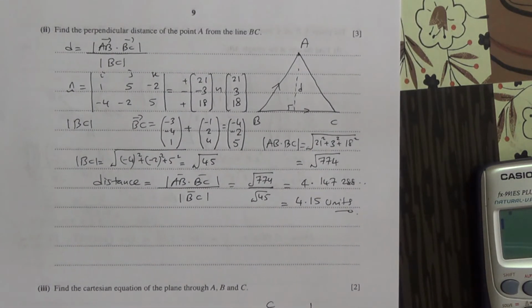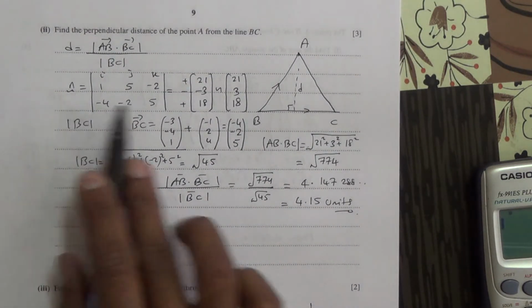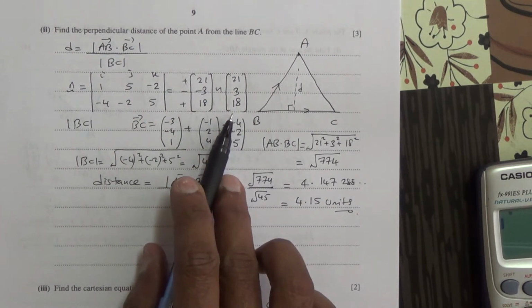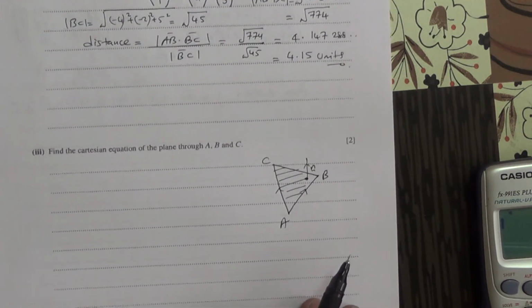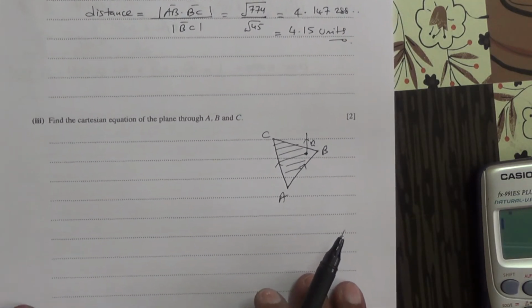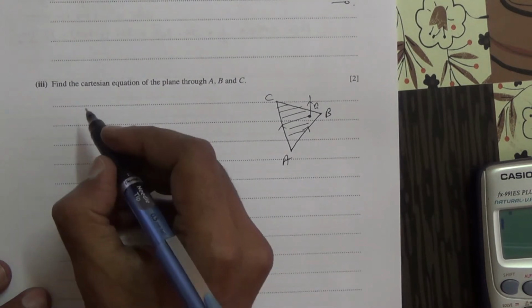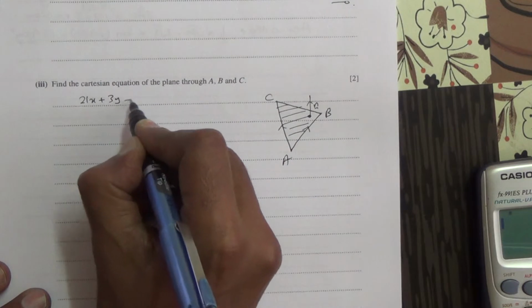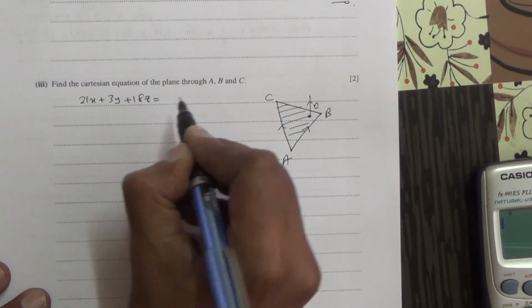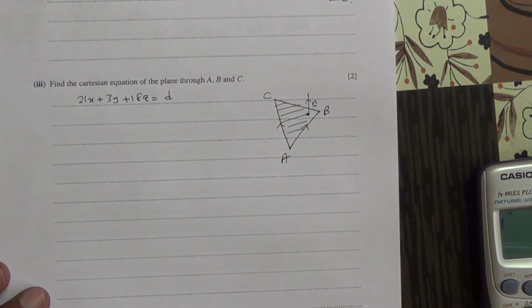Let us take a look at the second part here. The normal to the plane is 21, 3, 18, and that gives us the equation of the plane. So 21x plus 3y plus 18z is in fact the equation of the plane.